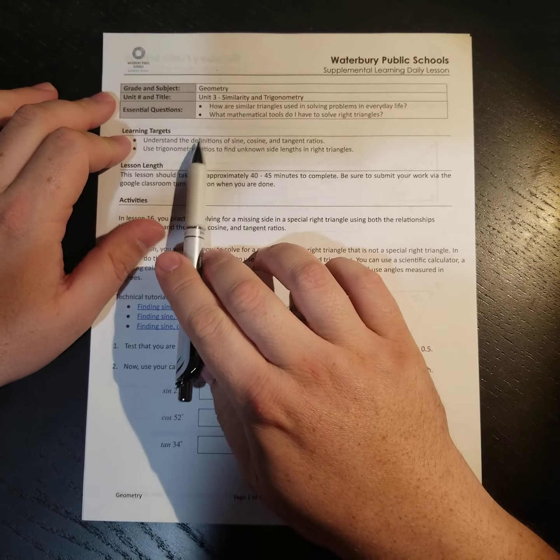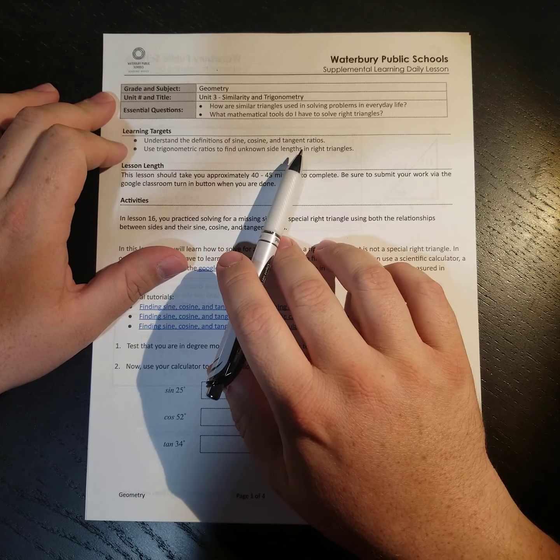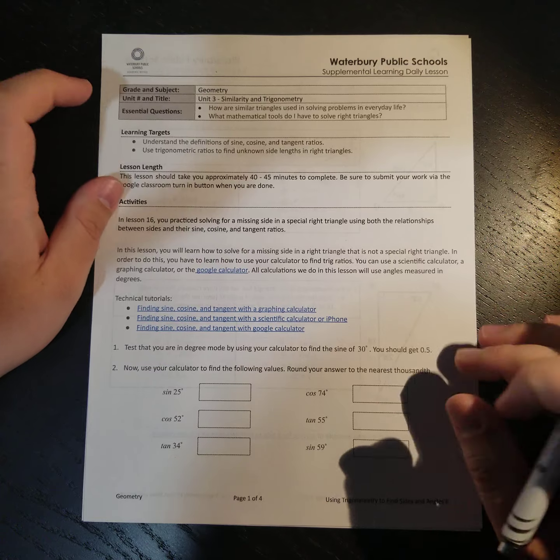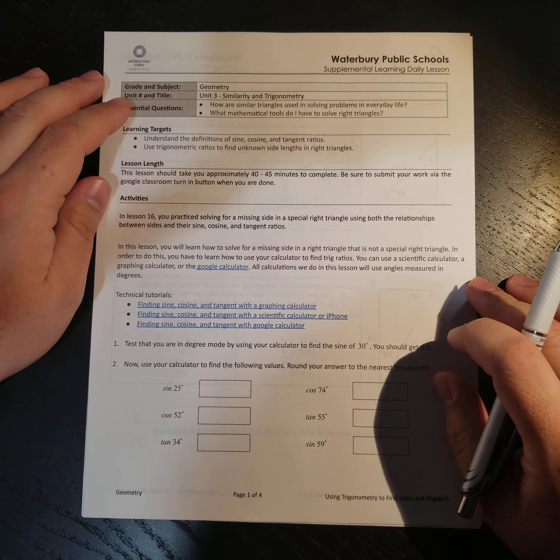So let's start talking about this. We are going to be understanding the definitions of sine, cosine, and tangent ratios, and we're going to use trig ratios to find unknown side lengths in right triangles. Same as last time, just a little different today.